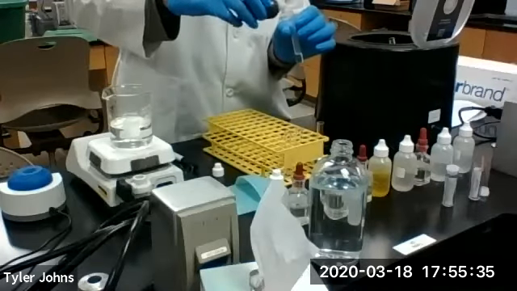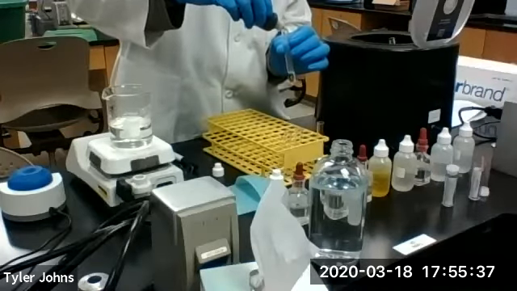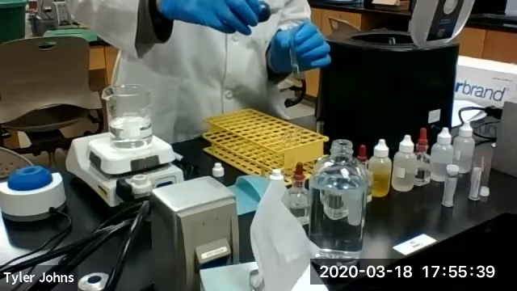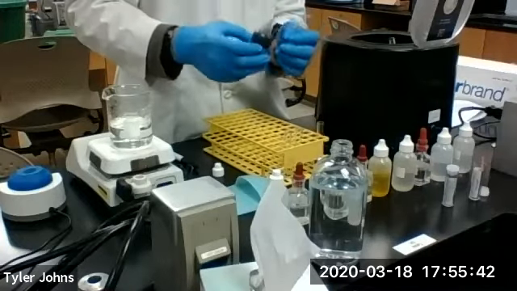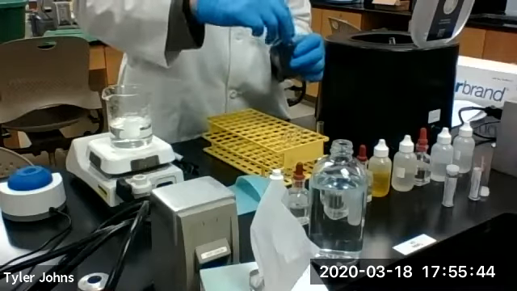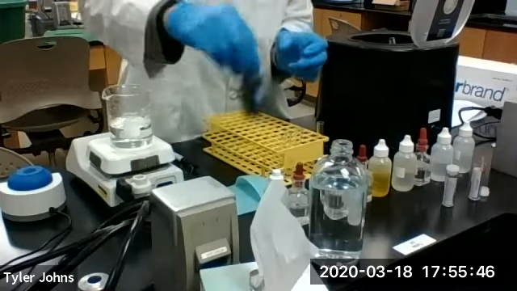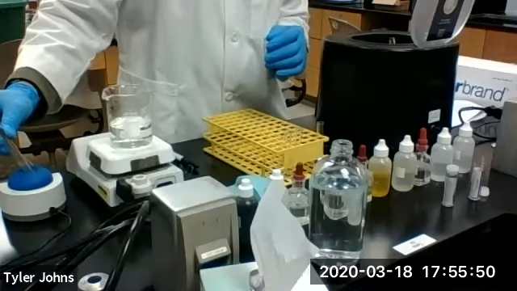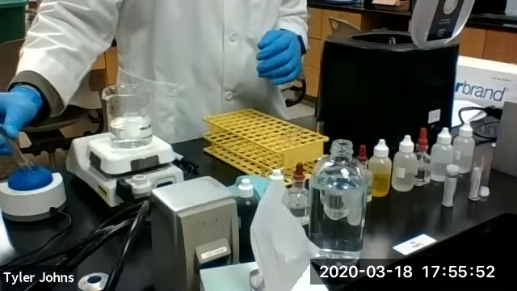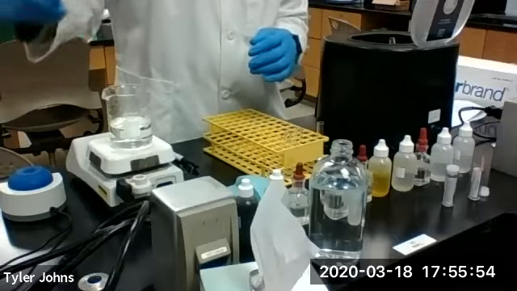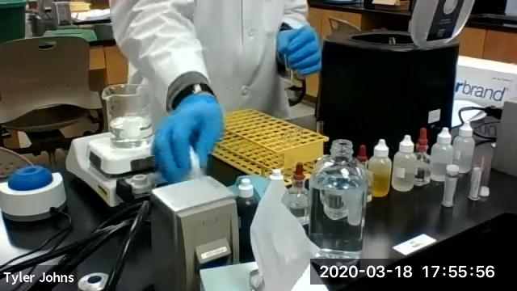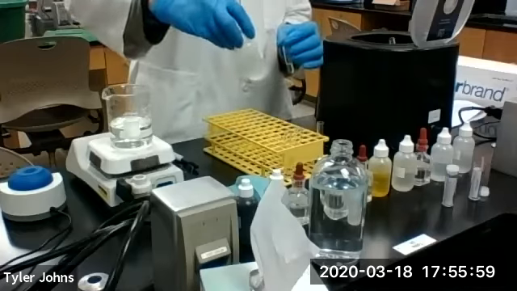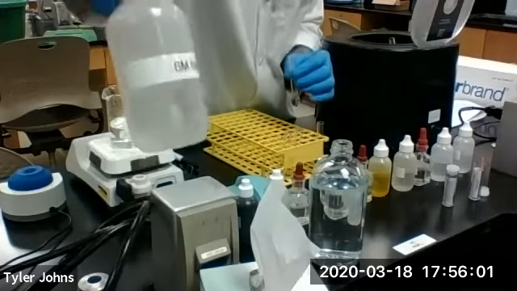One drop of this. Now we will be making our solution alkaline with 6 molar sodium hydroxide.